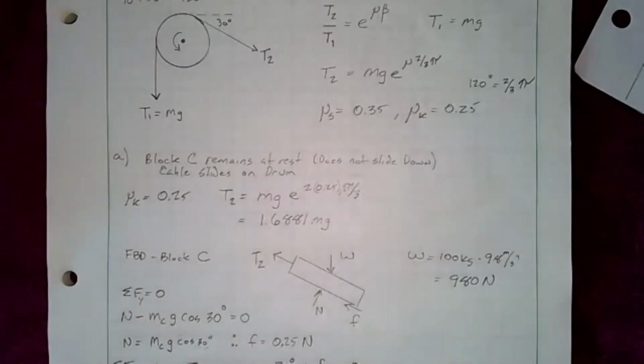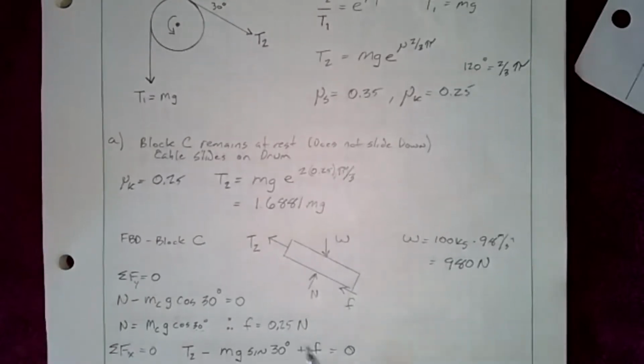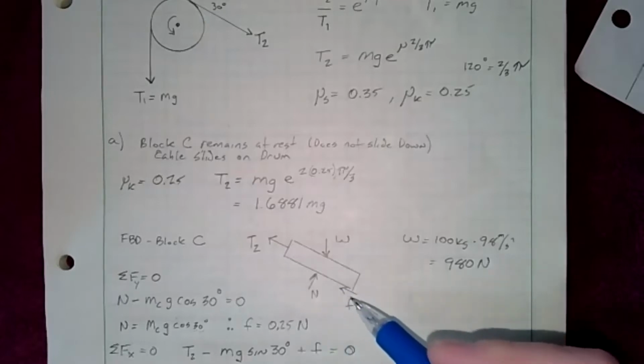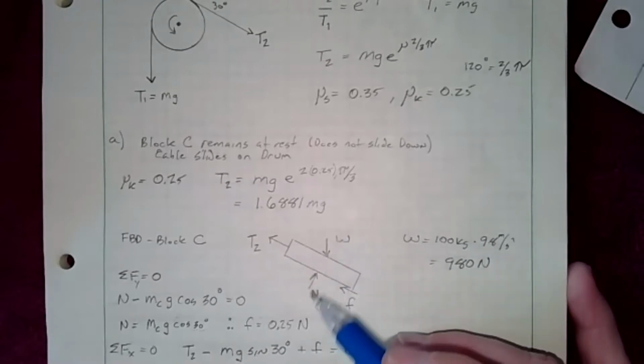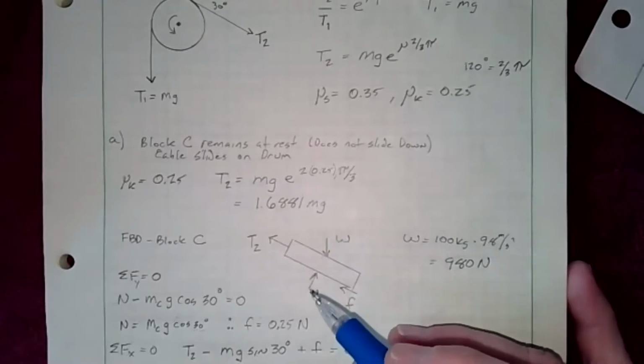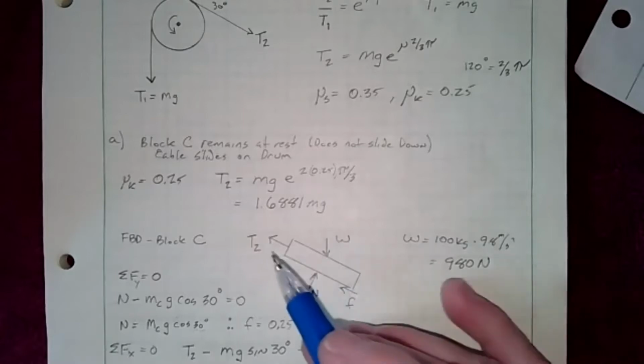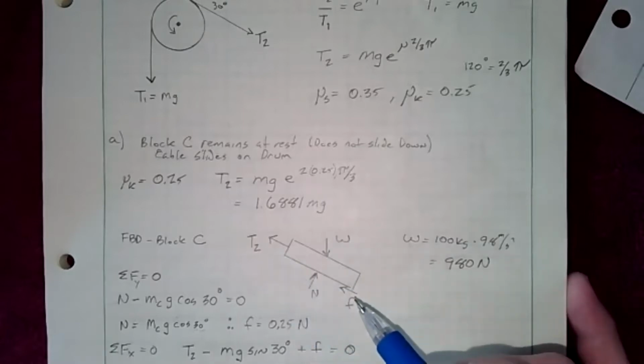So we go back to the block C and we look at it and we say, okay, if we take our free body diagram at the angle, we know we have a normal force, we have a friction force, because again, even though the cable's pulling it up, it wants to slide down. So friction, of course, goes against that. It's going to point up the hill. I've just gone ahead and tilted the axis so we know weight's always straight down, normal force is at this 30-degree angle, same with tension, same with friction.